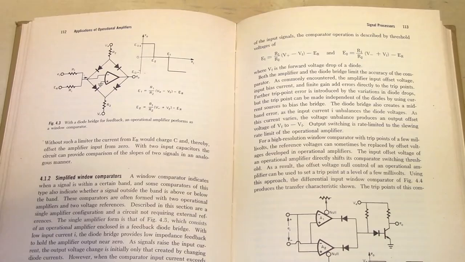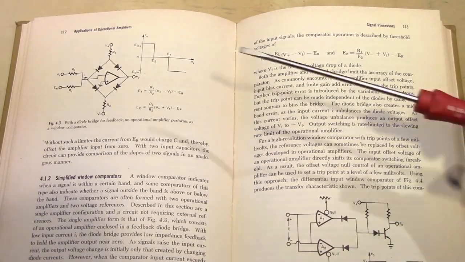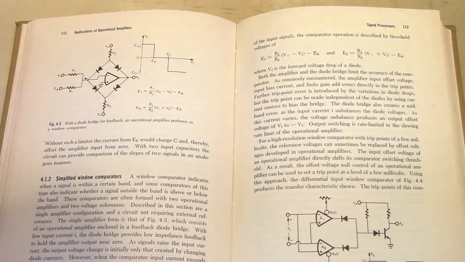So I really enjoyed reading through these older electronics books because I find that quite often I encounter clever little circuits that I may not have otherwise found.